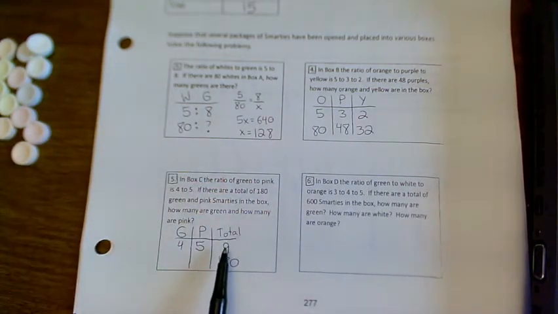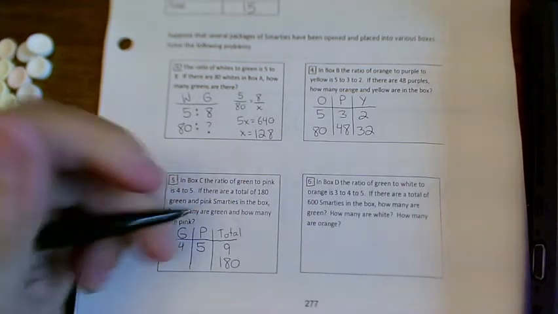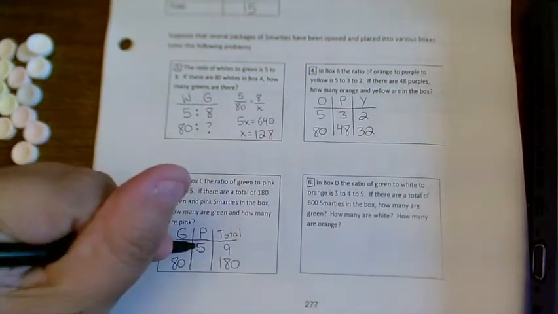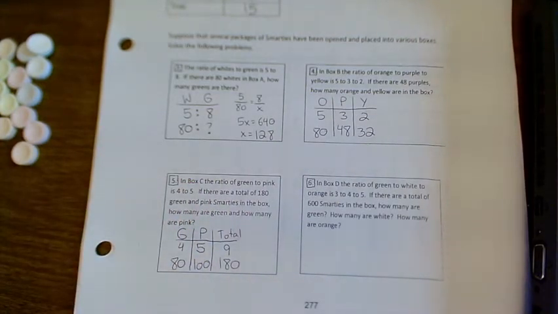So how would we scale up from 9 to 180? We would multiply by 20. So that means each one also scales up by 20. So 4 times 20 should be 80. 5 times 20 should be 100. So there would be 100 green, or sorry, there would be 80 green and 100 pink.